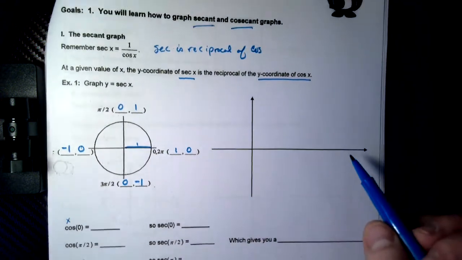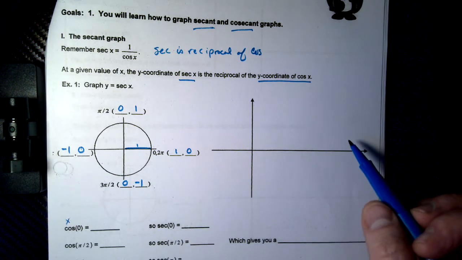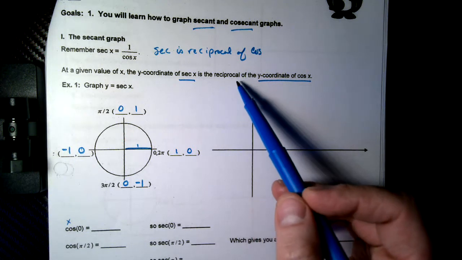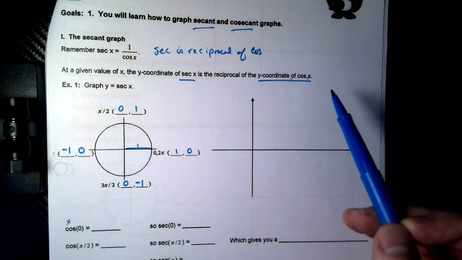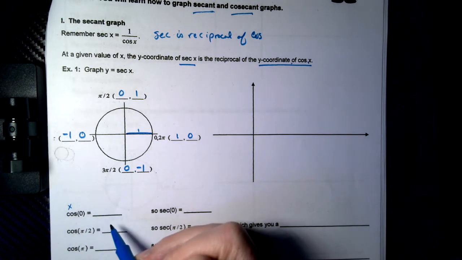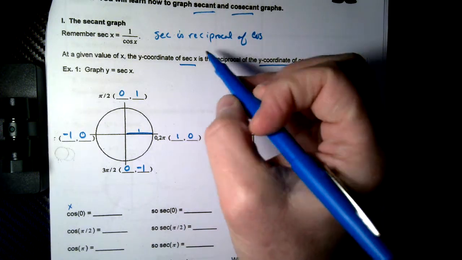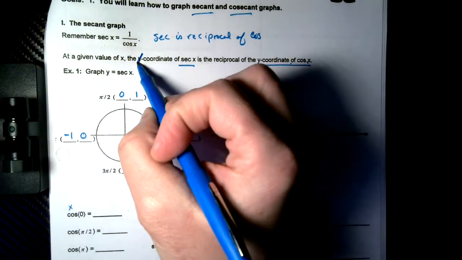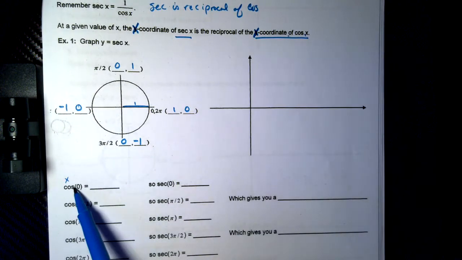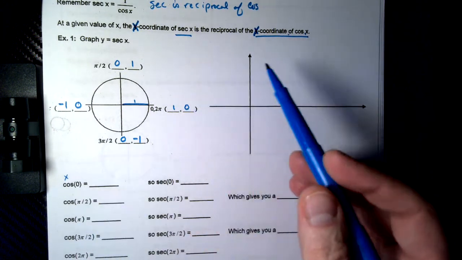Wait, I feel like this is done wrong here. At a given value of x, the y-coordinate of secant x is the reciprocal of the y-coordinate of cosine x. Why do they say the y-coordinate? Shouldn't it be the x-coordinate? Cosine is the x, sine is the y. Just caught that. It should be the reciprocal of the x-coordinate. For example, if I say, what's the cosine of 0? I just noticed there's a typo as I'm doing the video.